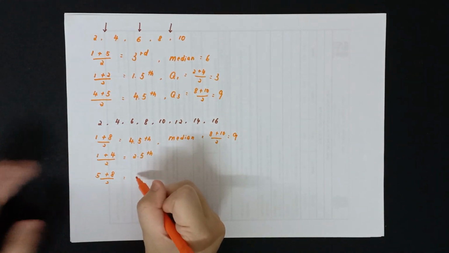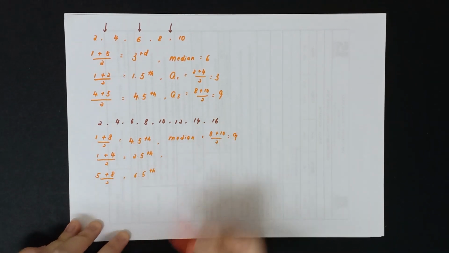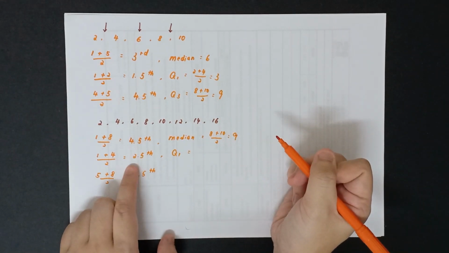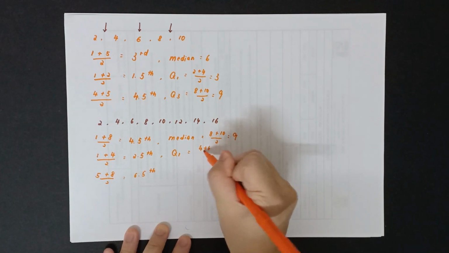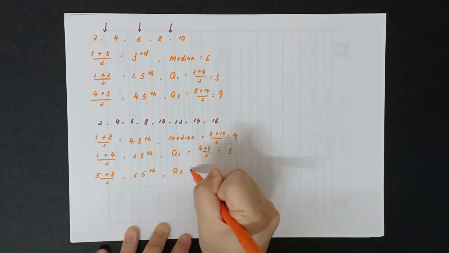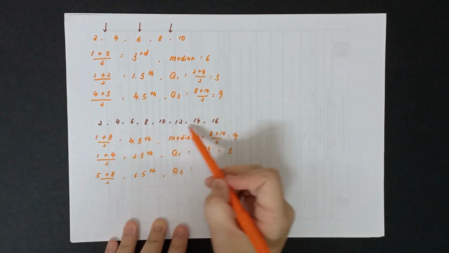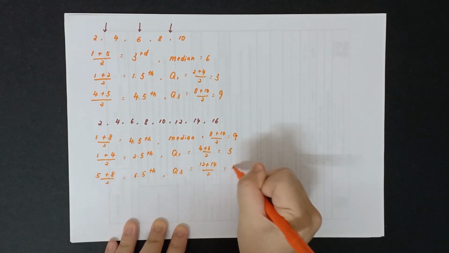And here you get 13 divided by 2, which is 6.5. So for your Q1, it's going to be the midpoint of the second value and the third value, which is 4 plus 6 divided by 2, which gives you 5. For Q3, it's going to be 1, 2, 3, 4, 5, 6, so 12 plus 14 divided by 2, which gives you 13.